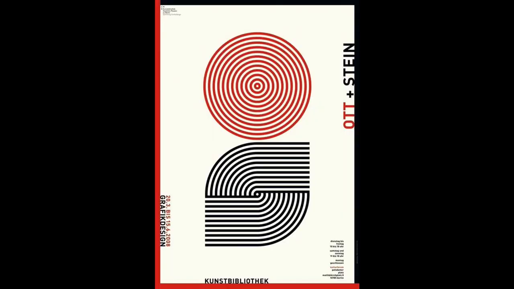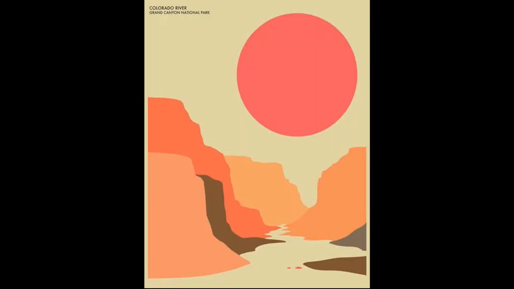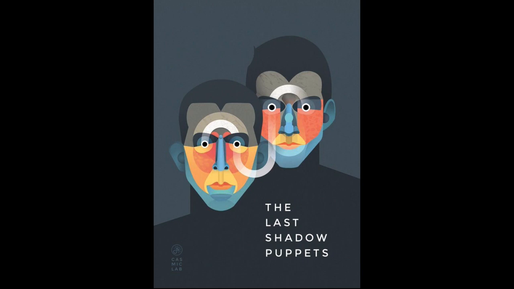The edges of the format, the way a group of elements is framed. Their relationship to positive and negative space. And transitions, in other words, how the viewer's eye moves from one area of a composition to another.